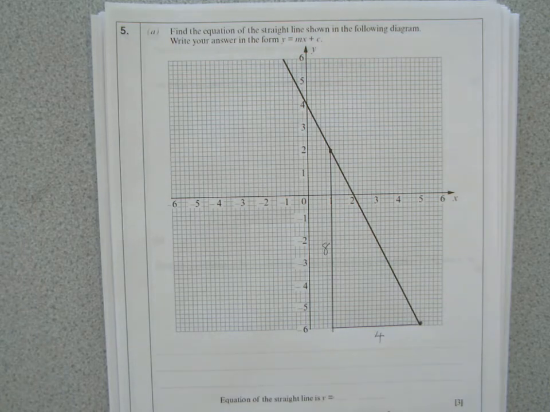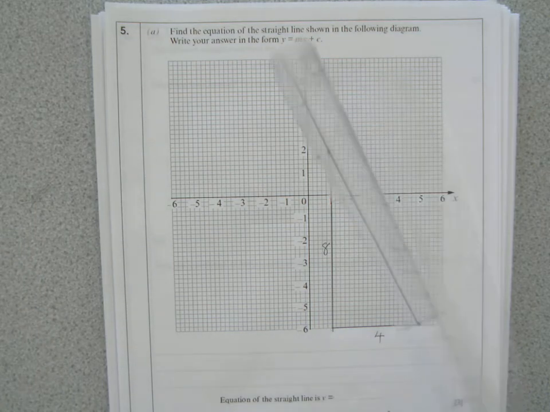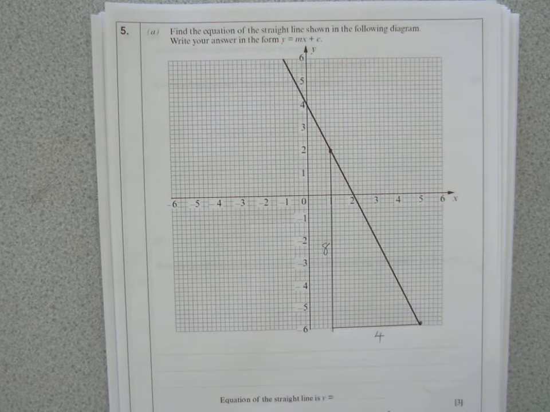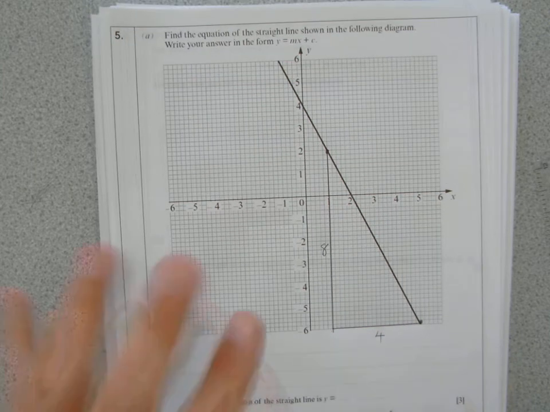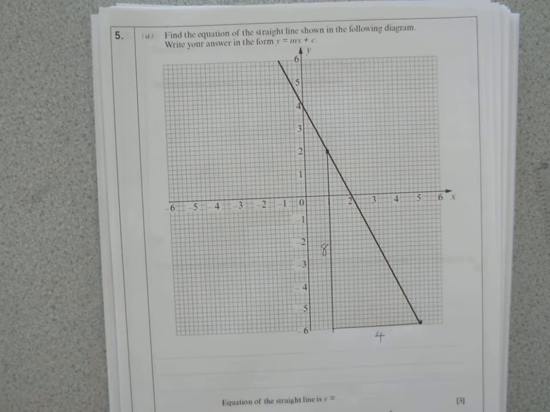Okay, so in this question here, again, y equals mx plus c, straight line. So we need to work out the gradient. You can see I've already drawn a triangle here. I've chosen those 2 points. Doesn't matter what points you choose and what triangle, as long as you have a triangle. It could be a smaller triangle. You still come up with the same gradient.